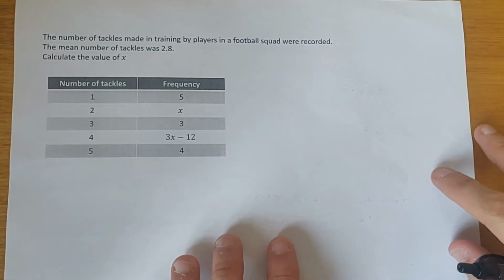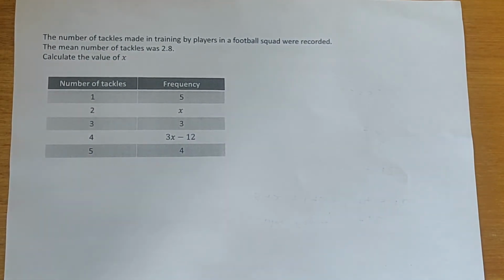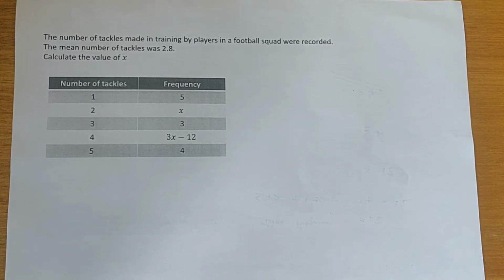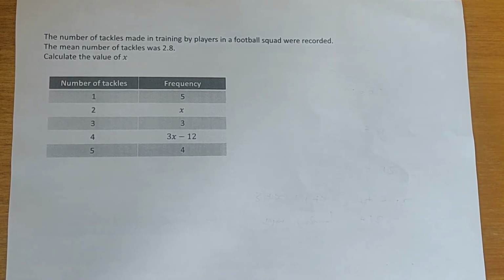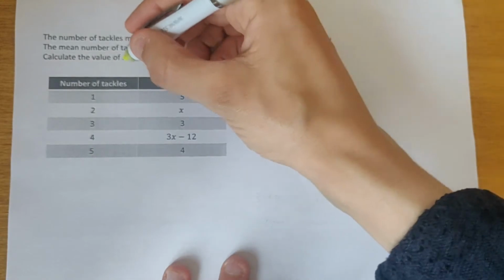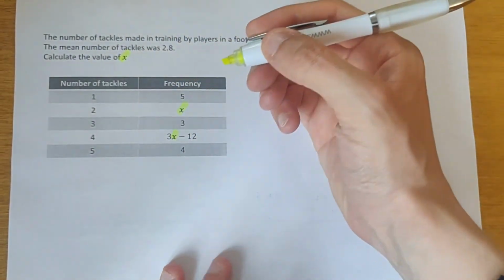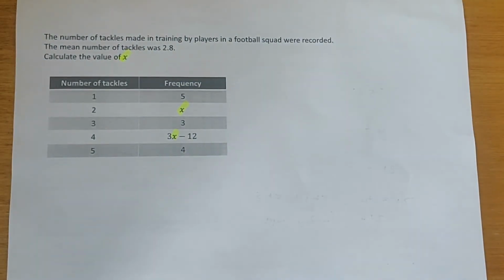A slightly more difficult question for us. Okay? Now, again, we've got the number of tackles made in training by players in a football squad were recorded, and again, we've got that the mean number of tackles was 2.8, and calculate the value of x. Importantly here, we've got a similar problem where we need to find the value of an unknown that is in our table. And again, we're going to have to do this using the information provided in the question.